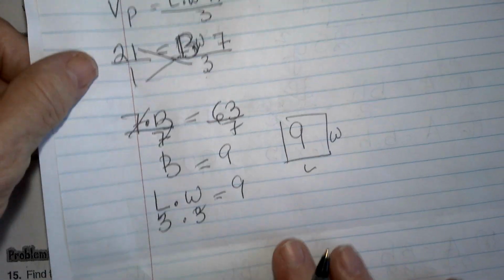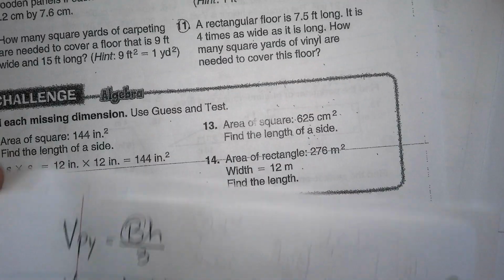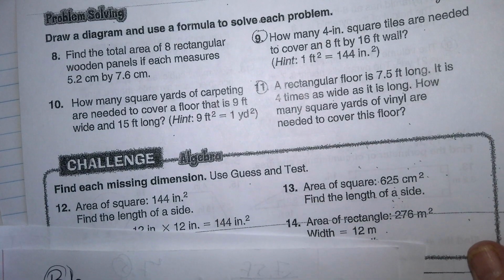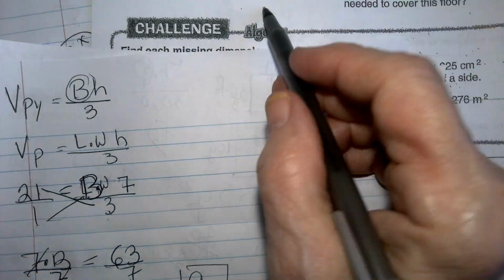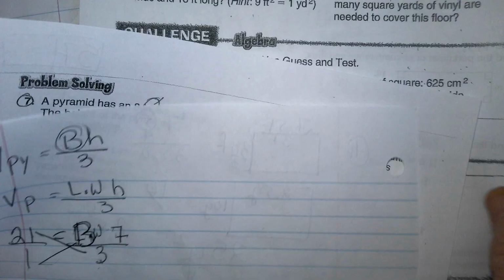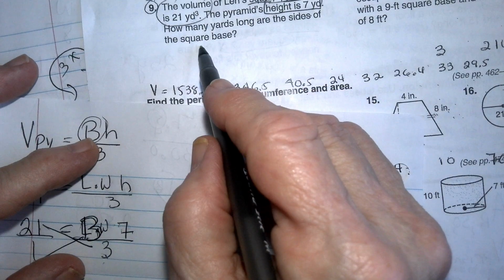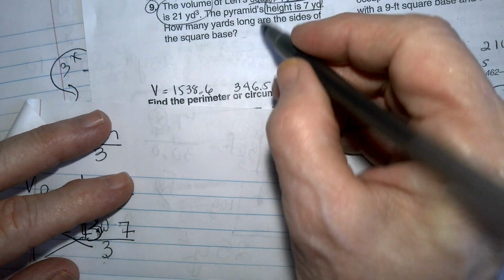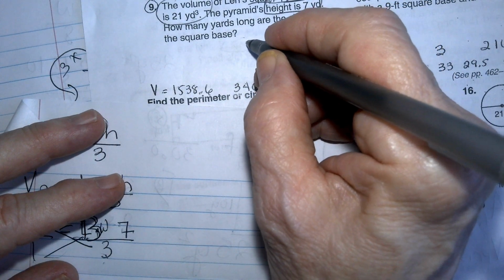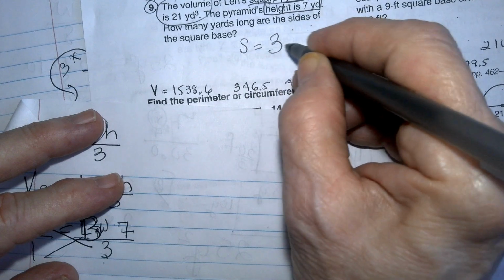So what is that question? It says, I'm on which side? This one. Is this the one we were doing? Oh, right here. So how many yards long are the sides of the square? The sides are each equal to 3 yards.